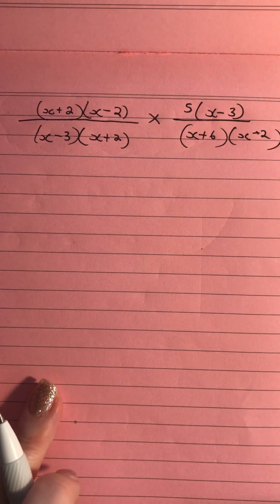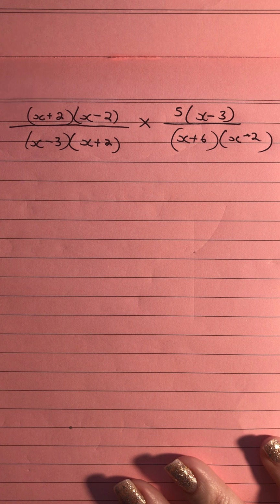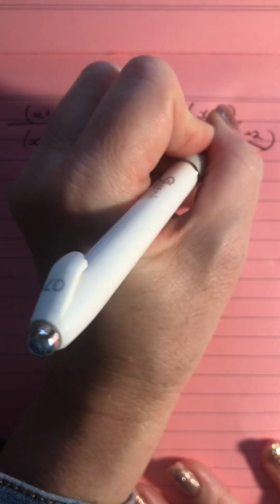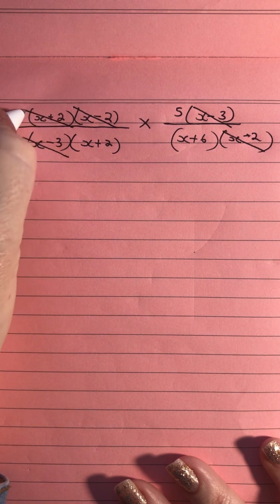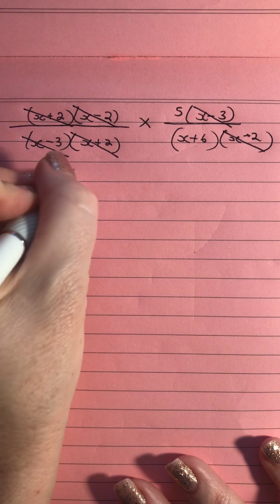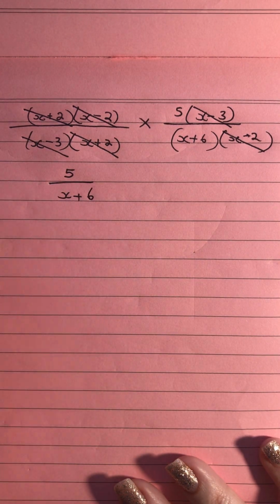So I now have put that all together, and I'm going to look for if I've got something on the top that I also have on the bottom. So I can see I've got an x minus 2 on the top and an x minus 2 on the bottom, so I can cancel them out. I've got an x minus 3 on the top and an x minus 3 on the bottom there, so I can cancel that out. I've got an x plus 2 and an x plus 2, so they can cancel out. So I'm left with 5 over x plus 6 as my answer.